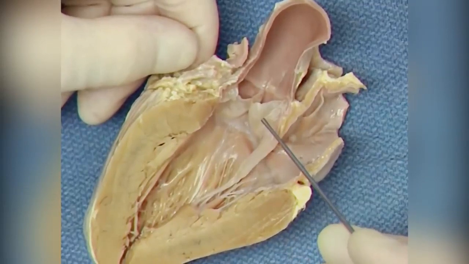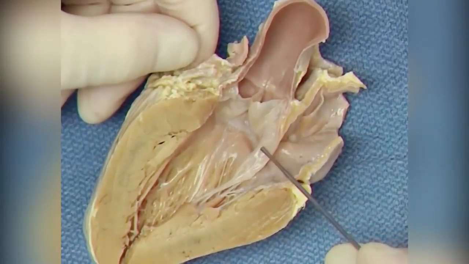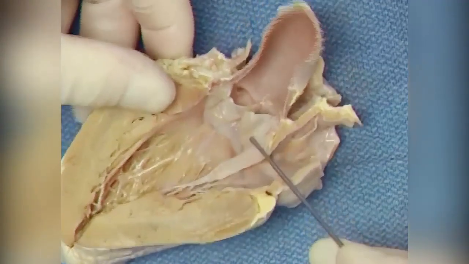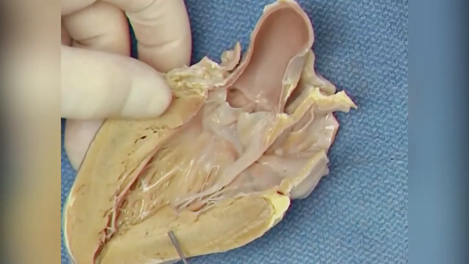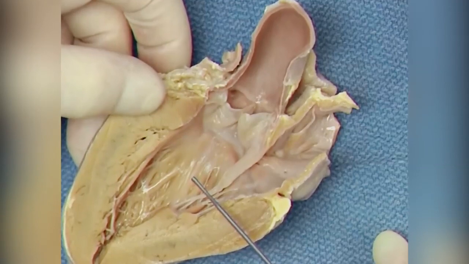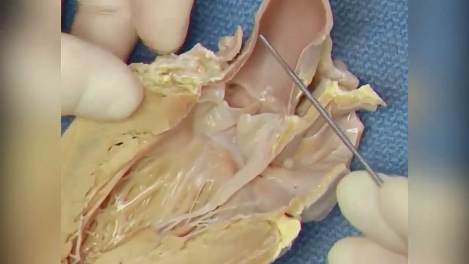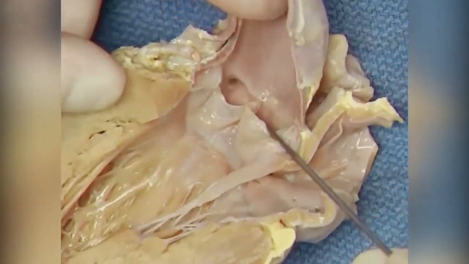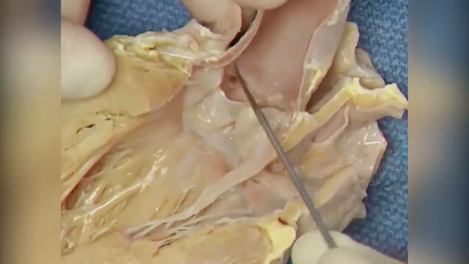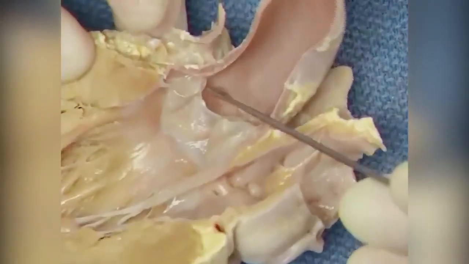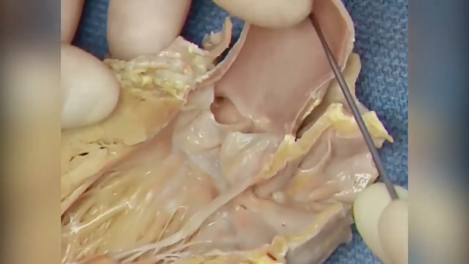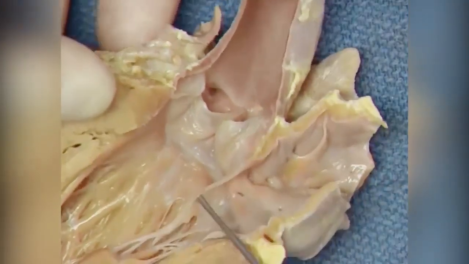And here we see the fibrous continuity between the aortic leaflet of the mitral valve and one of the leaflets guarding the aortic root. If we now close in, we can see the boundaries of the aortic root. Marking the distal extent of the root is the sinutubular junction. And this is a discrete ridge between the aortic valvar sinuses and the tubular component of the aorta.